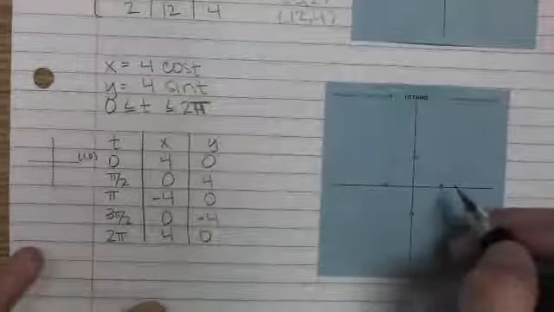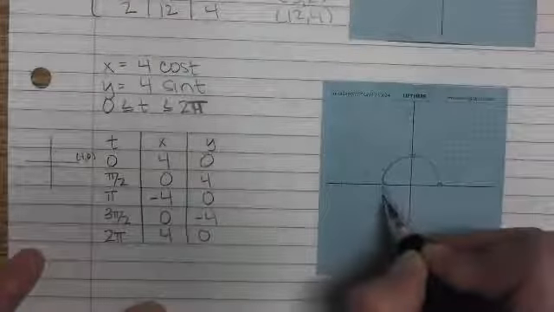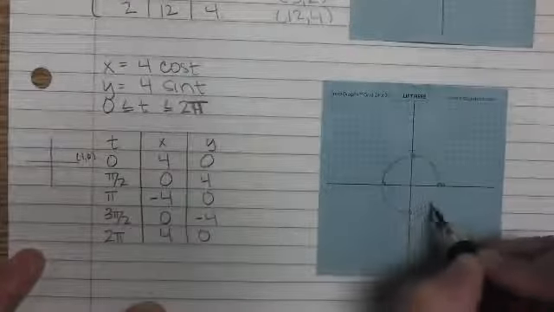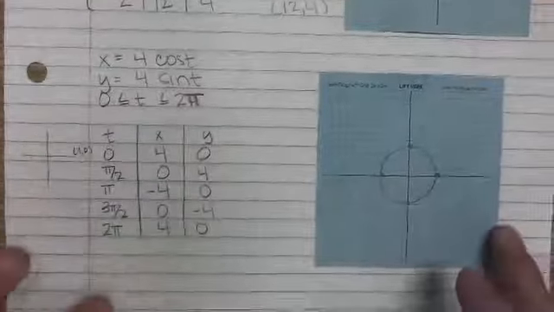So if I have the points (4, 0), (0, 4), (-4, 0), (0, -4), and then back to (4, 0). Of course, we could connect these with straight lines and we'd have a diamond there, but I'm guessing you can imagine, since this came from the unit circle, that this is actually going to be a picture of a circle. So that's what the graph should be looking like. So that's what those parametric equations would make.